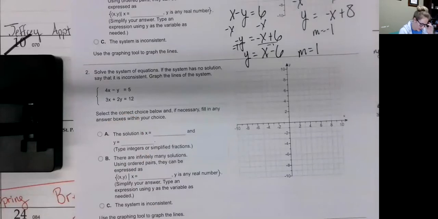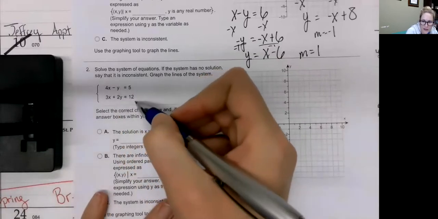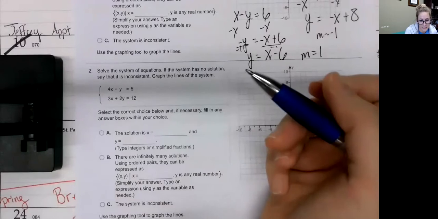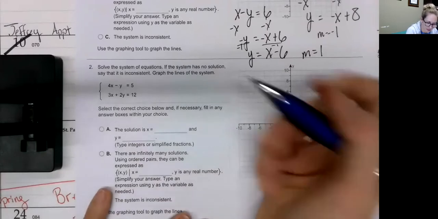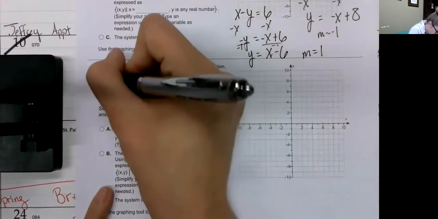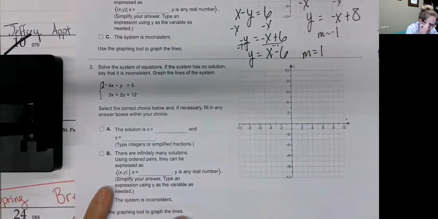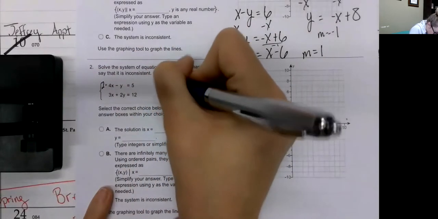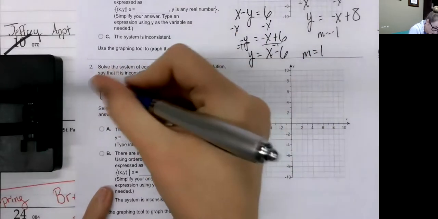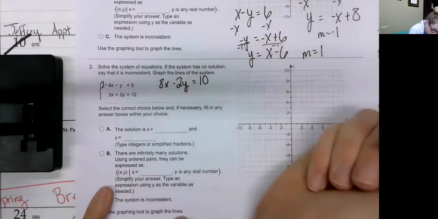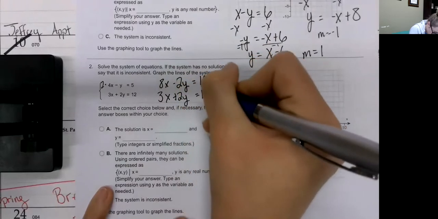Cool. Okay. So when I go to this one, when I add them together, I don't have one that's just going to disappear, and I need it to just be x or y. So this is a negative y and this is positive 2y. So I'm going to multiply this equation right here by 2. So when I go to combine them, that 2y and 2y will cancel out. So 2 times 4x is 8x, 2 times negative y, negative 2y, and then I have to do 2 times 5 as well. And then I'm going to rewrite this one, 3x plus 2y equals 12.